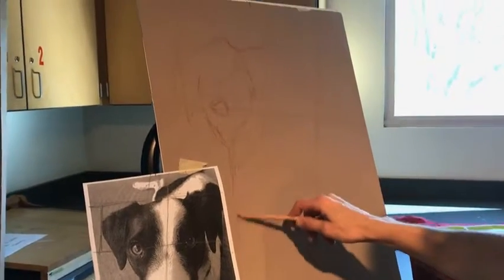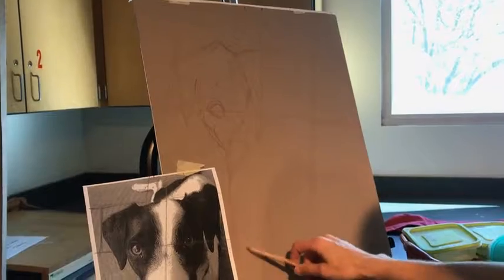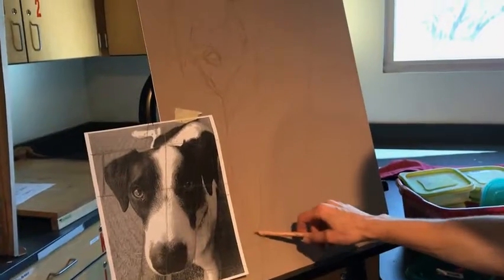Now we have some serious foreshortening going on in this photo, don't we? So her nose looks huge, which will make it fun.